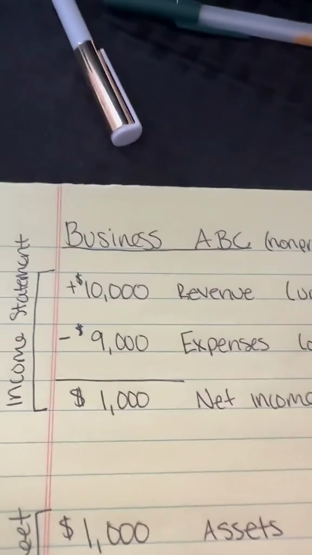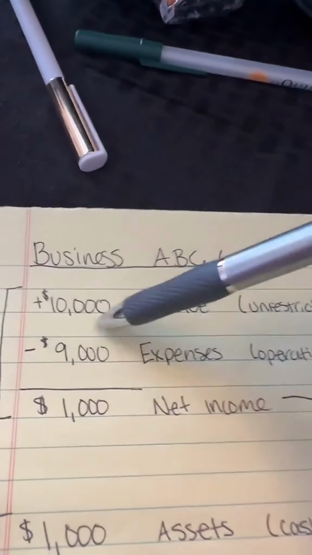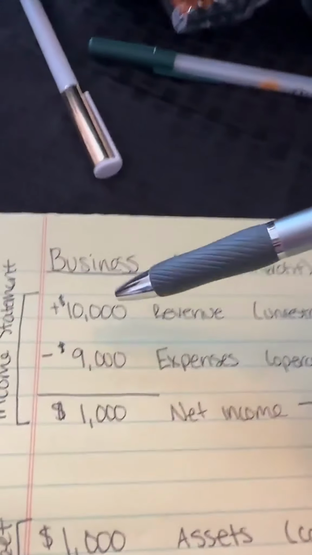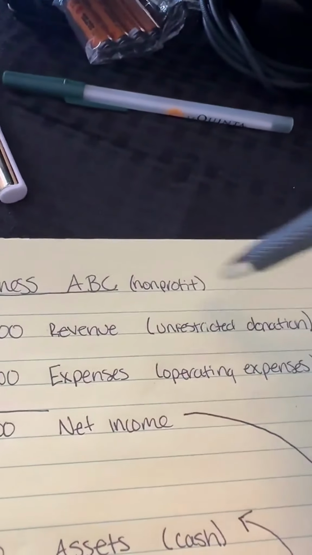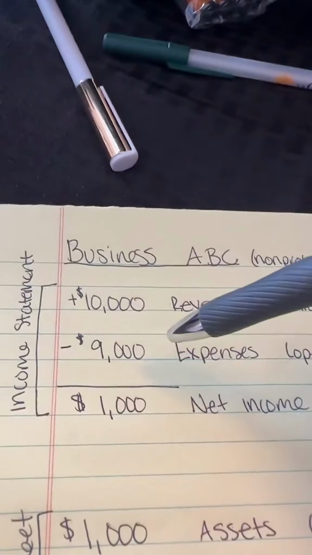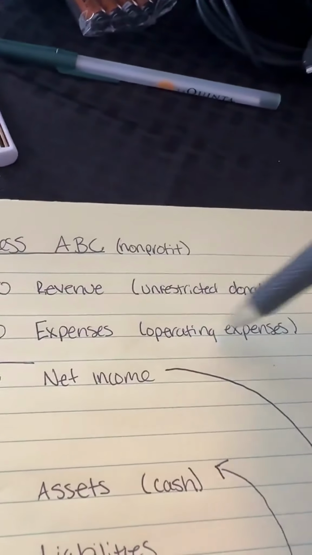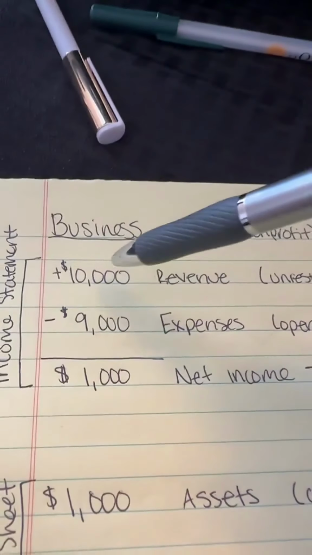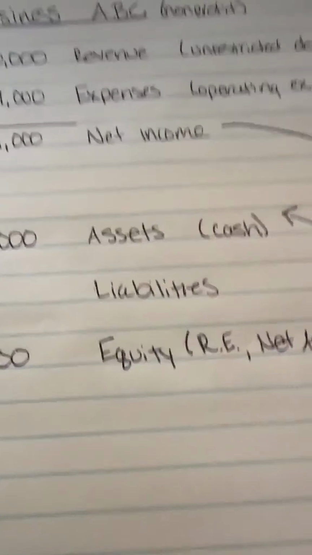So if we take a little sneaky peek at Business ABC, we're just going to call this a nonprofit because we're going to think of this revenue as a donation, okay? They got a $10,000 revenue donation. We're going to say it's unrestricted, but it could be restricted or unrestricted. Doesn't really matter. They had $9,000 in operating expenses alone. So they weren't purchasing assets or anything, just operating expenses. 10,000 minus 9,000 leaves them with 1,000 net income. And then what we can do is follow the nice little trail that I had for net income. And we see that that goes right into equity.